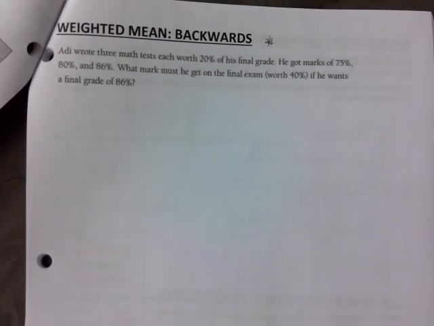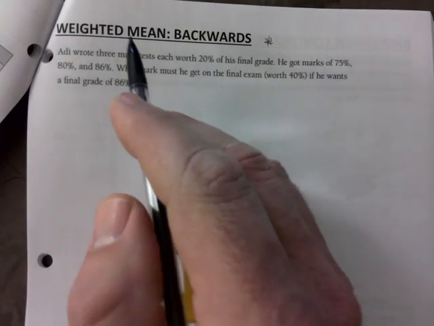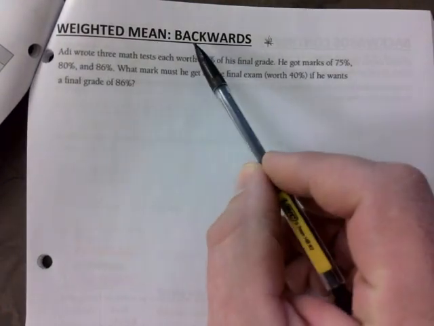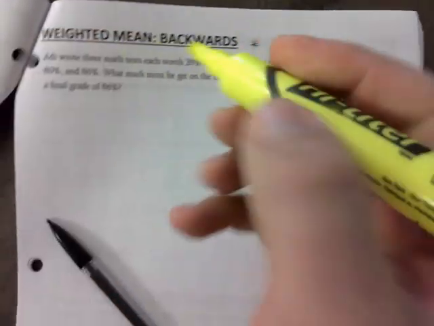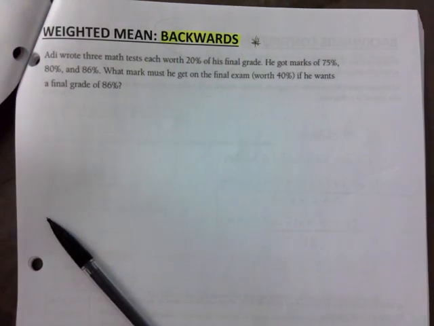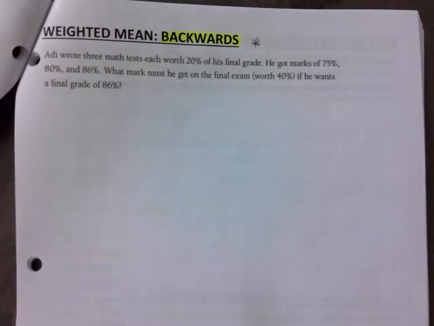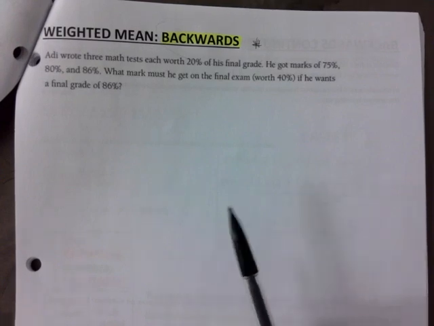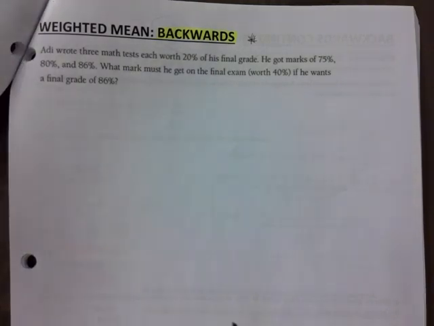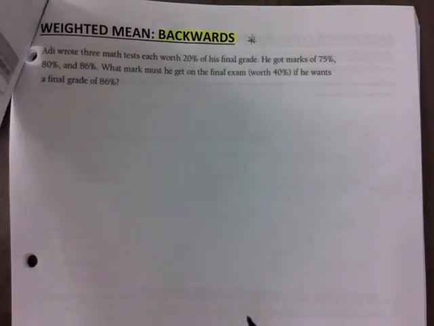Ready? Okay. So we're gonna deal with, this is on page 42, right? Weighted mean, we're gonna go backwards. Very important. Backwards means you have to show me work, arithmetic, algebra to find out, right? You're kind of undoing what's around your variable to find out what is needed to achieve that goal, the average that is wanting to be attained.